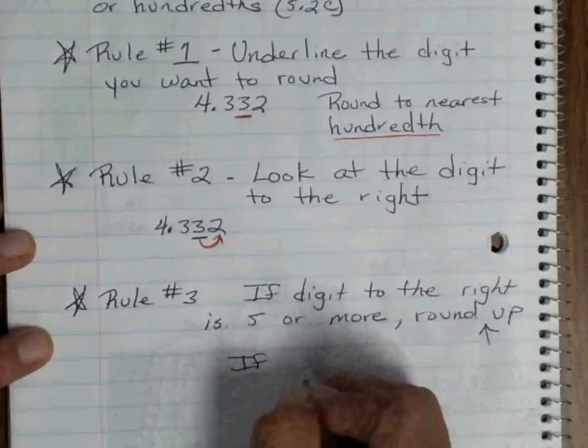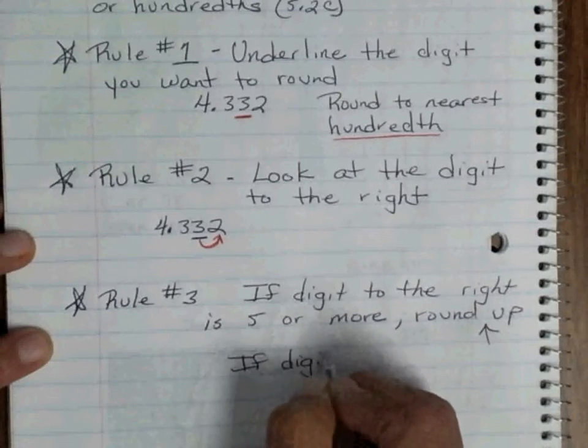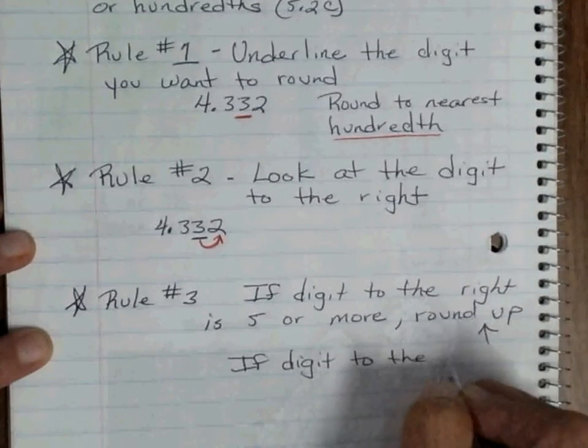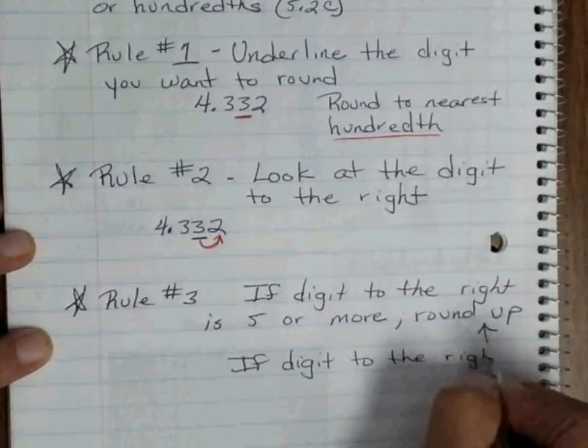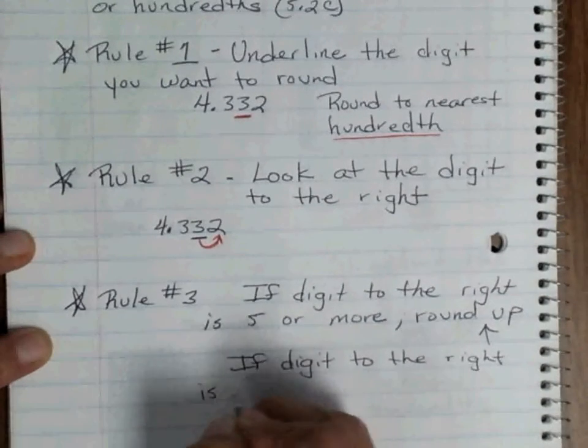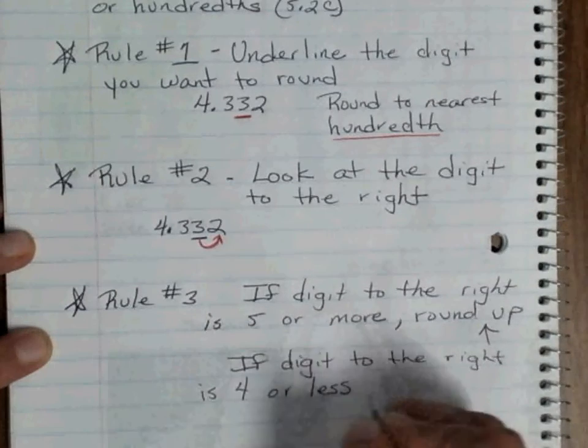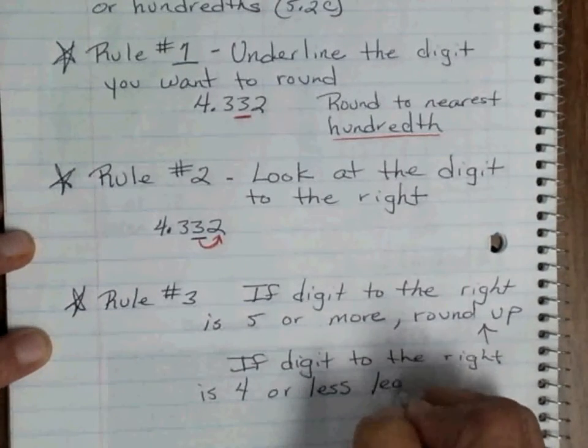If the digit to the right is 4 or less, leave it alone.